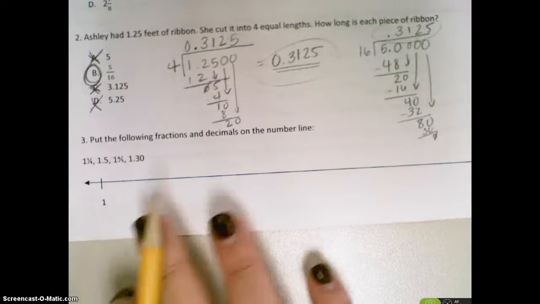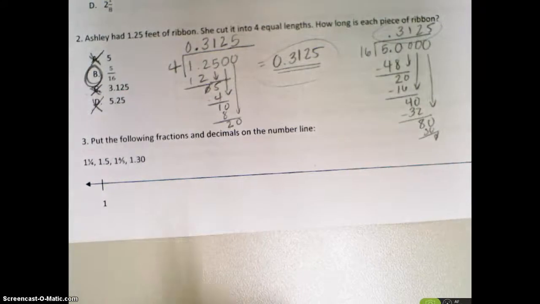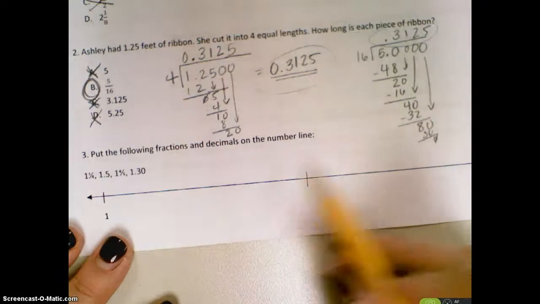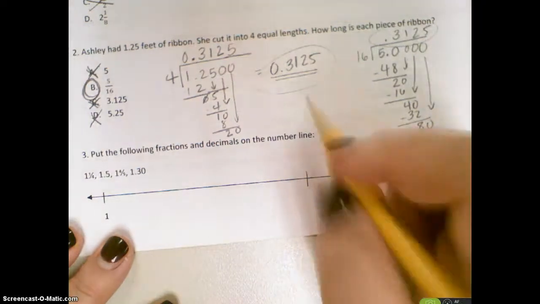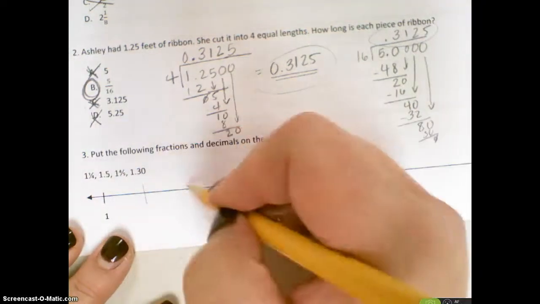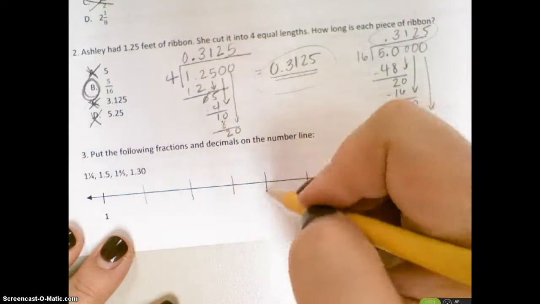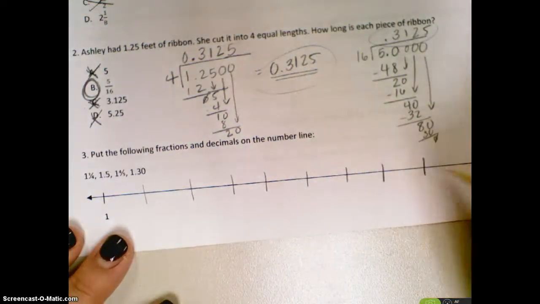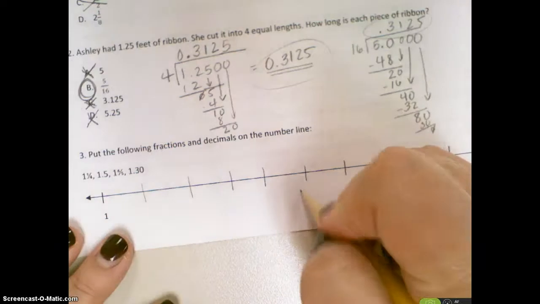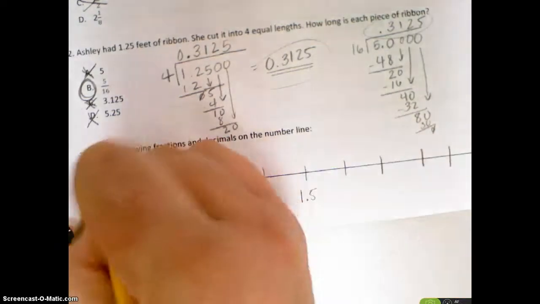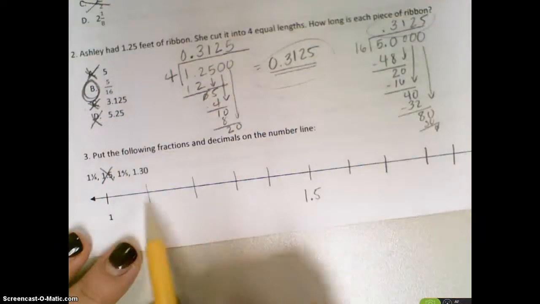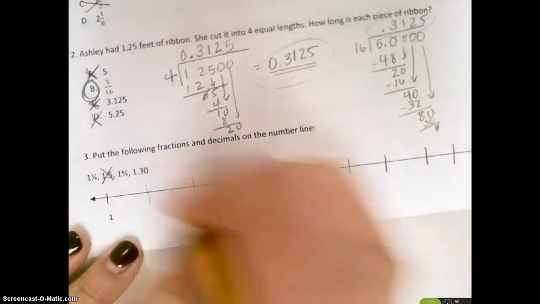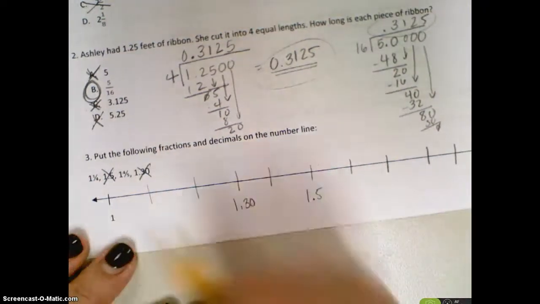Number 3, put the following fractions and decimals on the number line. So I'm going to start by just making my little hash mark. So that's going to be my 1 1/2. Okay, so I need to do 1.1, 1.2, 1.3, 1.4. That'll be my 1.5, 1.6, 1.7, 1.8, 1.9, and then 2. So I'm going to mark my 1.5 because that's one of my numbers. Okay, and then I'm going to mark my 1.3, which is 1.30, 1, 2, 3. So here's my 1.30. Okay, I know that 1 1/4.